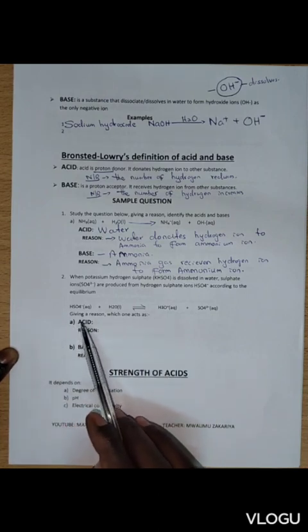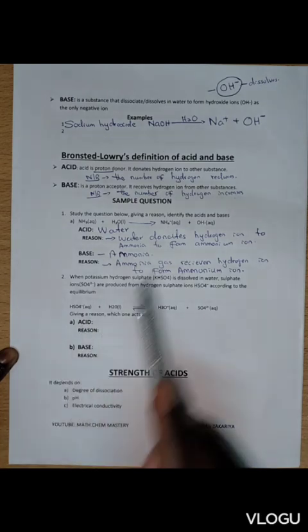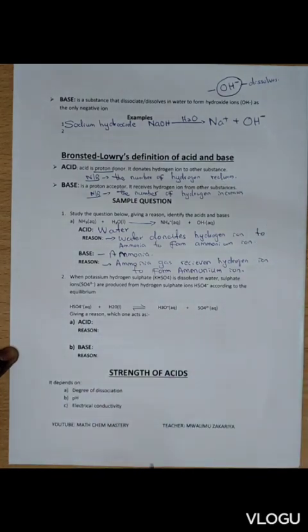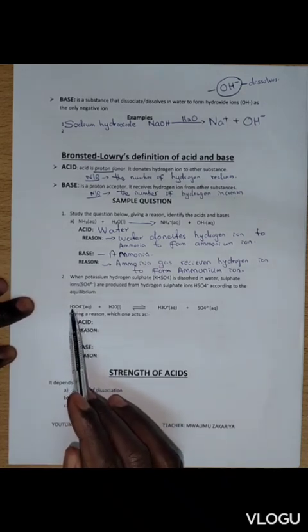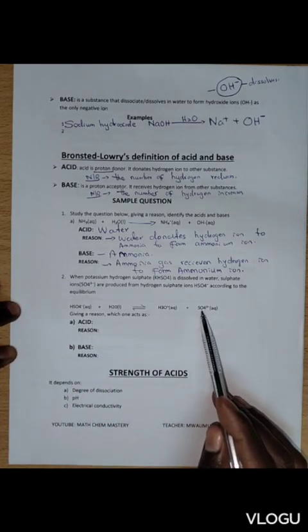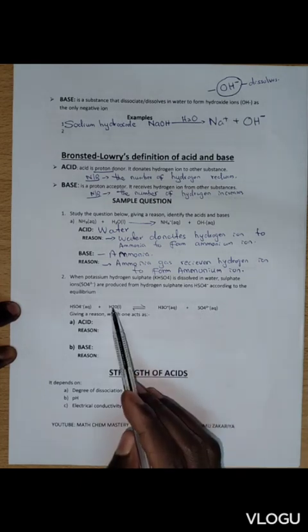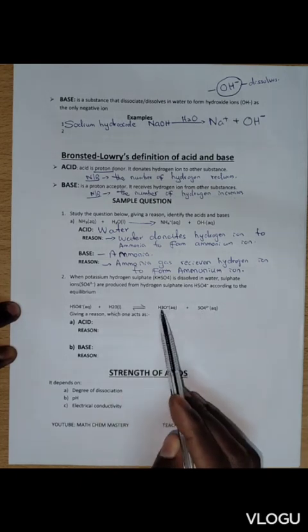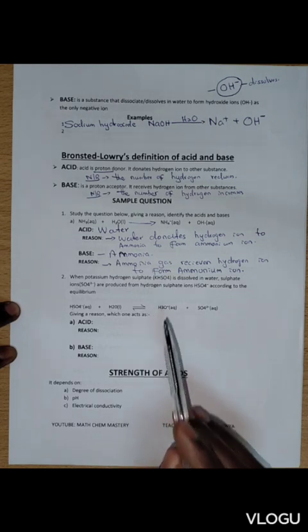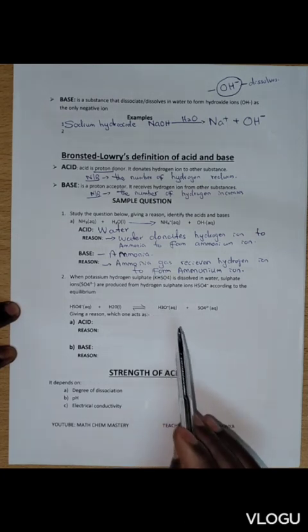What do you know about acid? Is a proton donor, the number of hydrogen reduces. So which one the number of hydrogen reduces here? Hydrogen sulfate has hydrogen, it forms sulfate. Hydrogen is reducing. This one is 2 hydrogen, it forms 3 hydrogen. The number of hydrogen increases. So which one is the acid? The one which its number of hydrogen get reduced.